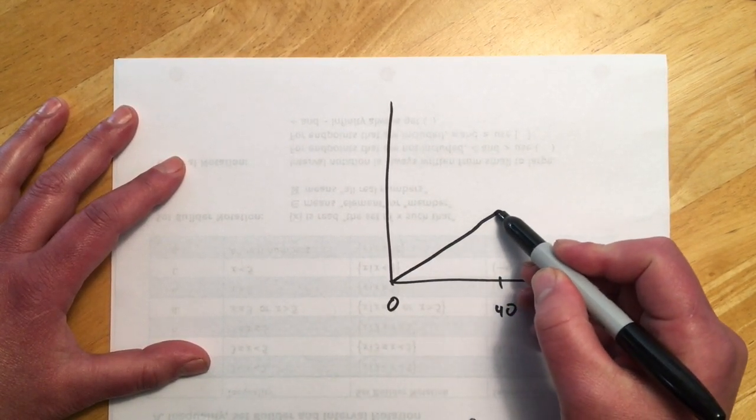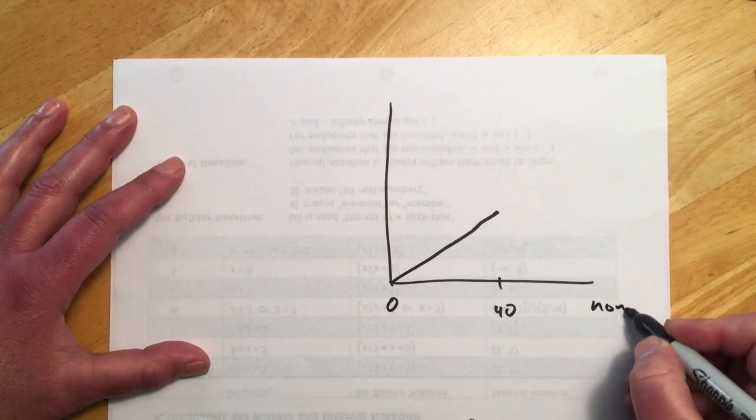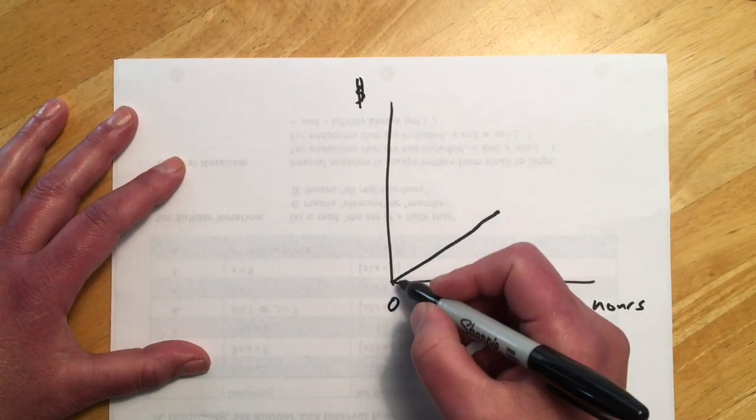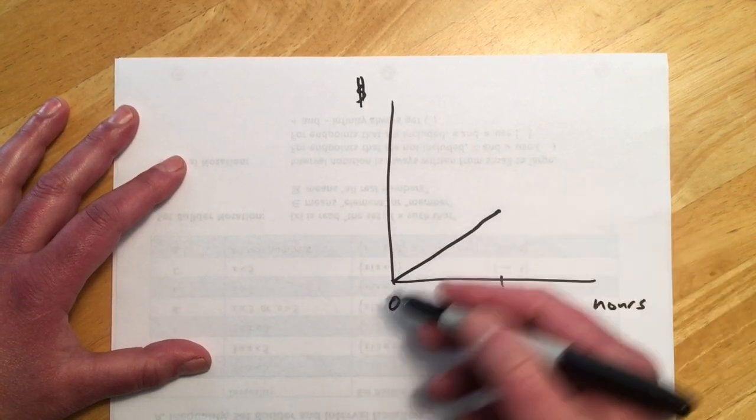So if we just think about the graph, what that would look like, between 0 and 40, the slope comes up something like that. And this is hours, and this is how much money you make. If you work 1 hour, you get 20 bucks. If you work 2 hours, you get 40 bucks. So that's kind of what's happening with the graph.